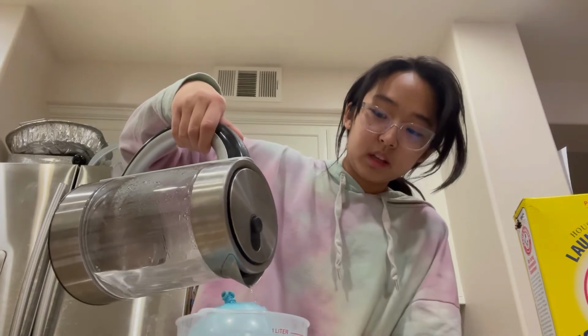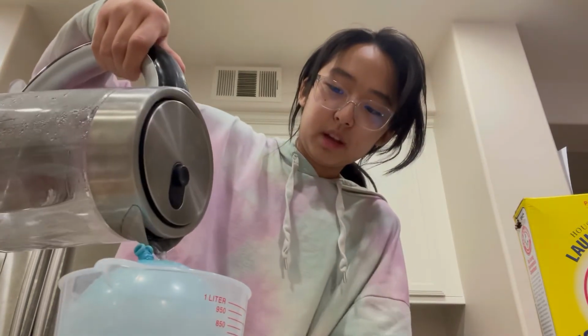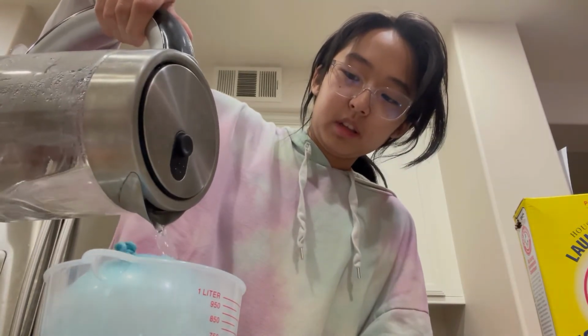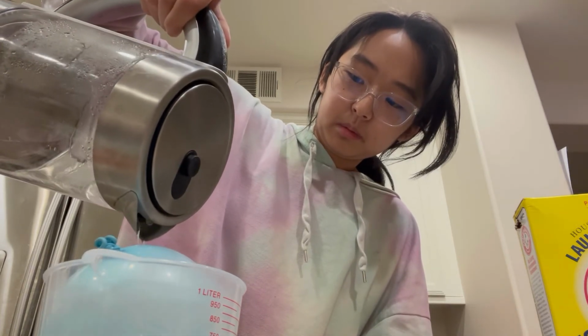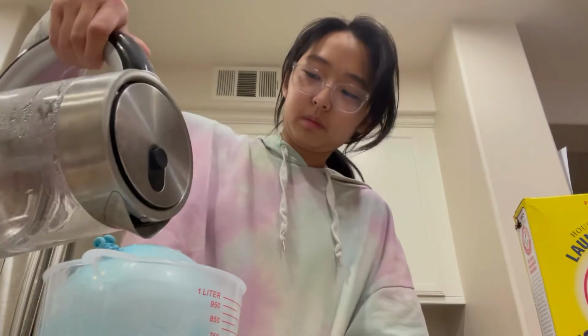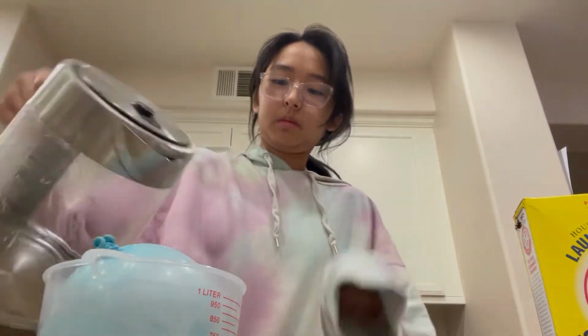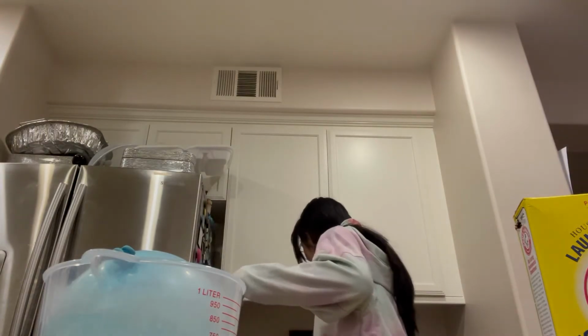Oh, I don't know if you can see this, but as soon as I poured, oh, hot. Okay, that is very hot.